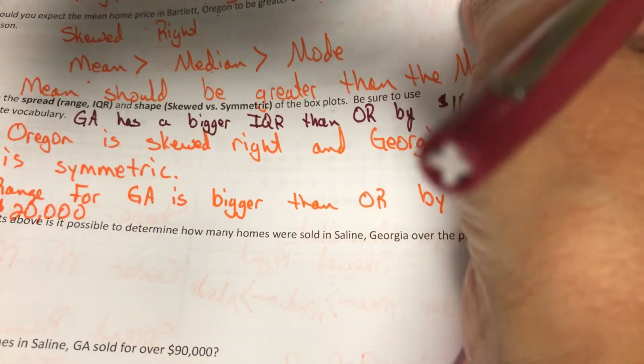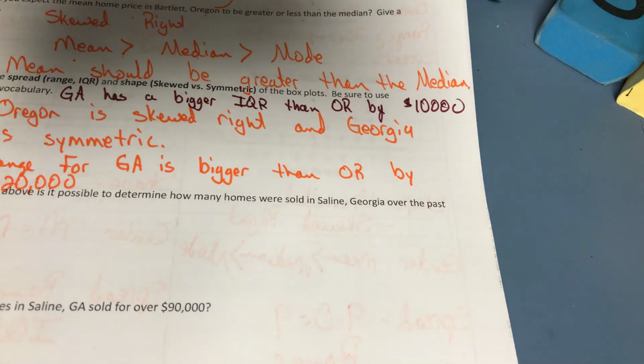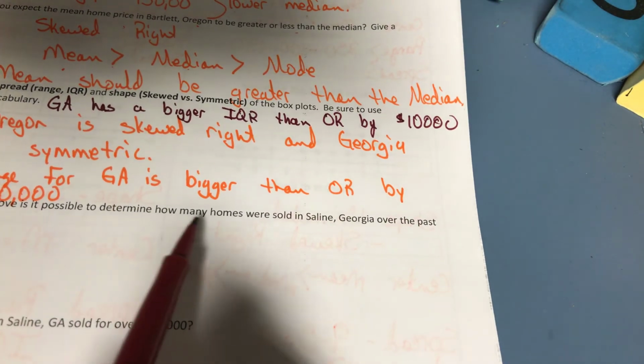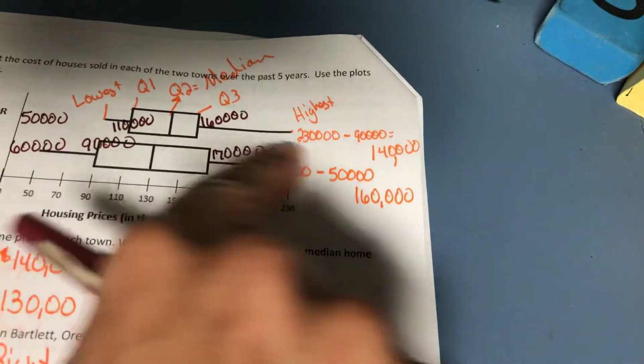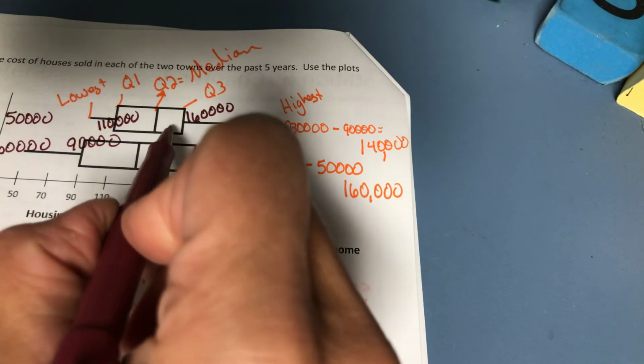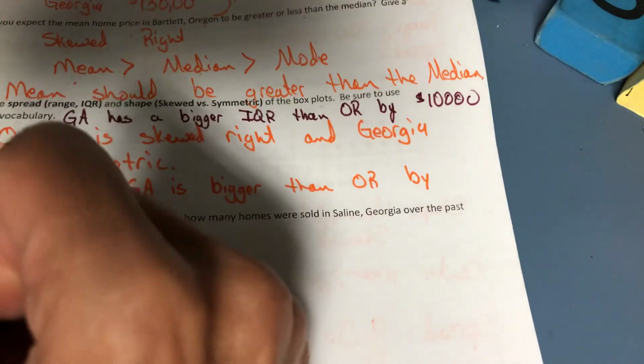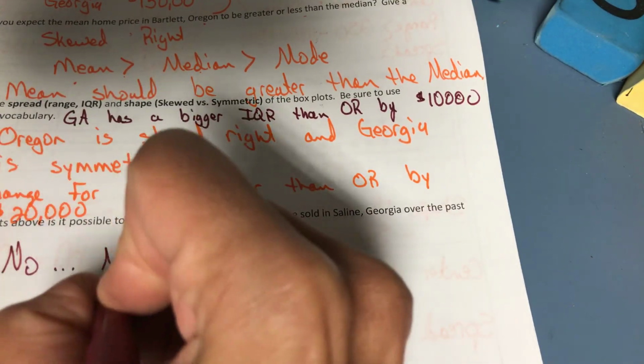Number 6, or D, based on the plots above, is it possible to determine how many homes were sold in Georgia over the past years? That is one of the downfalls of the box and whisker plot. You can't actually see how many houses were here or here or here or here. So is it possible? No. There's not enough data.